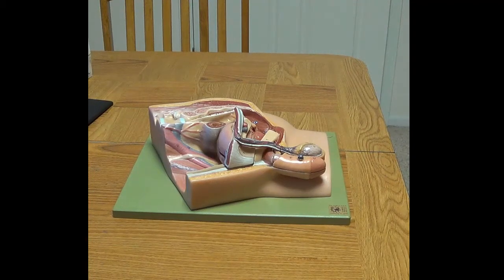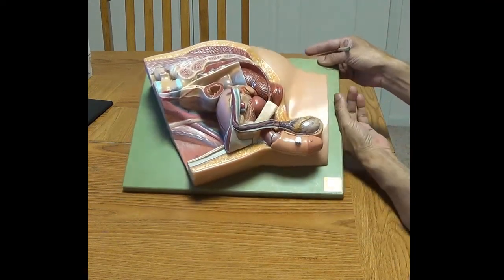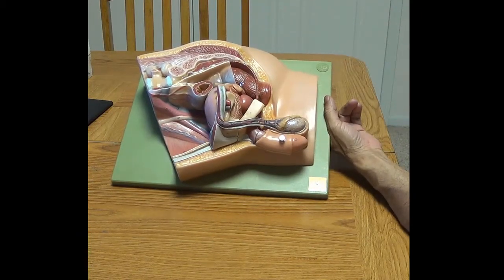Hello everybody. Today I'm going to show you the parts of the male and the female reproductive systems. So first we'll see the anatomy of a male reproductive system. So this is a male reproductive system model. So you can see some organs or parts of the male reproductive system in this model.